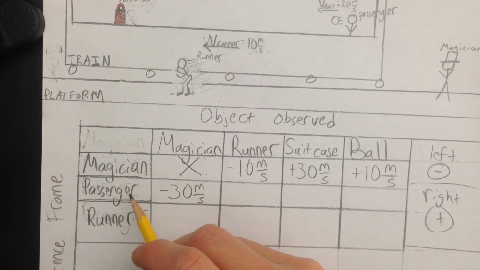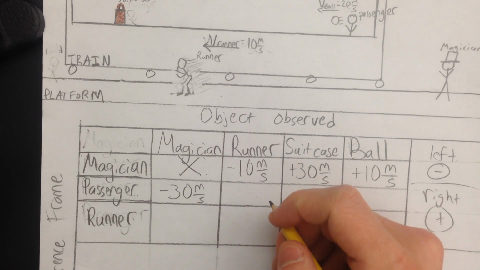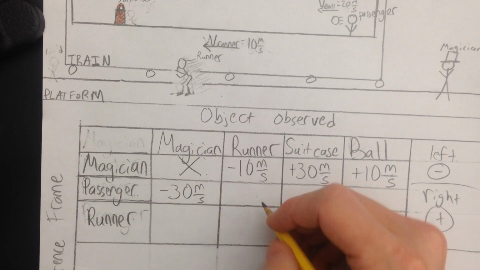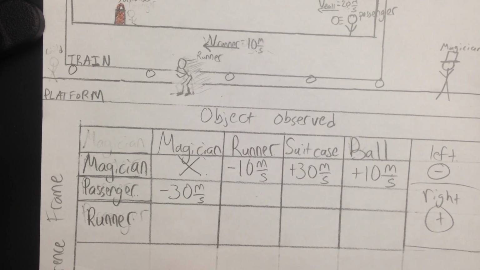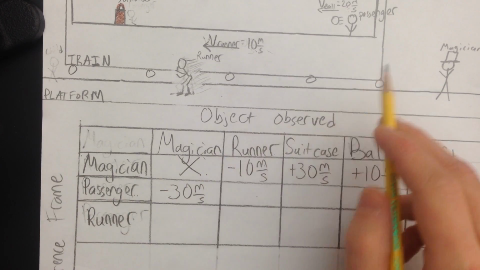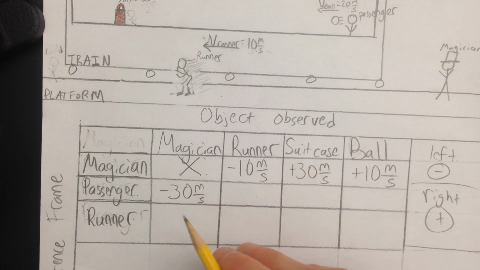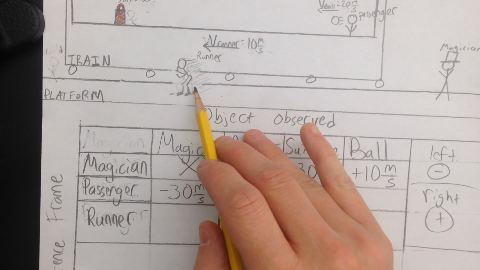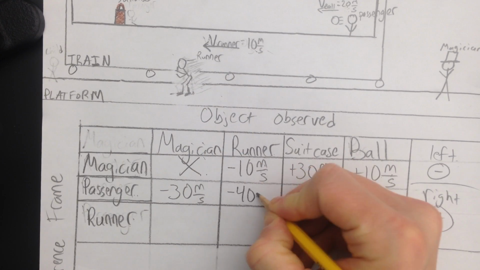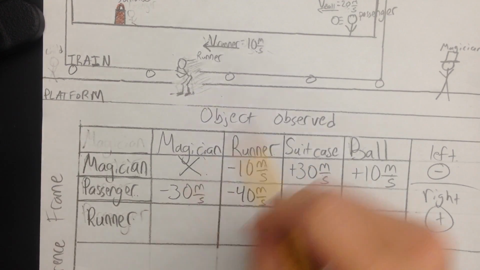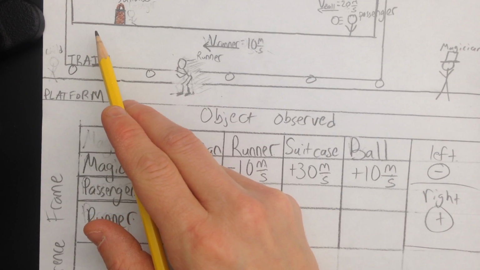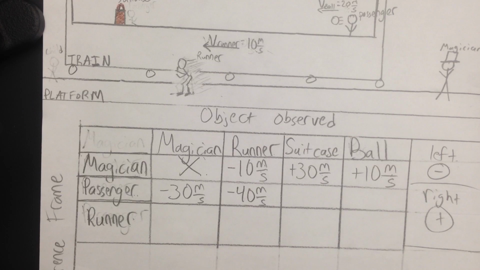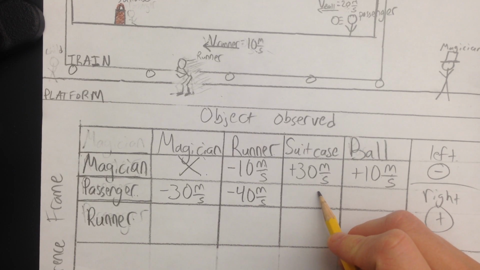How does the passenger see the runner moving? The passenger sees the runner. That's a tough one. Well, you could use the magician to help you out with that one, right? So if the passenger sees the magician falling behind him at 30 meters per second, the runner falls behind him even more because the runner's running opposite the direction of the train. So I would say that's negative 40 meters per second. If the runner was going 100 meters per second backwards, then he would see him at negative 130. How does the passenger see the suitcase moving?